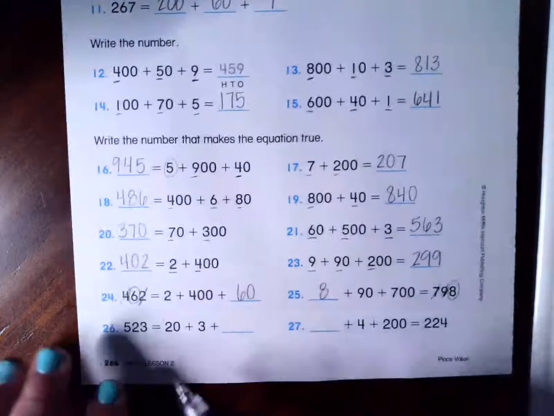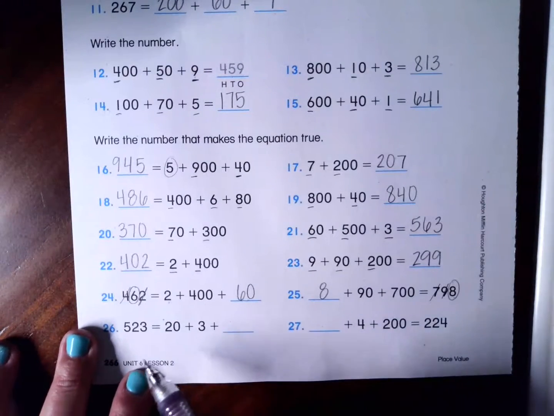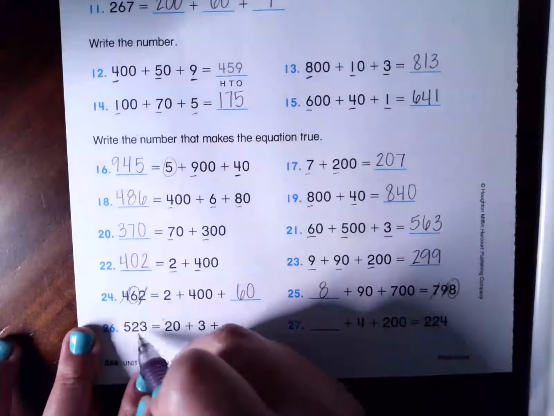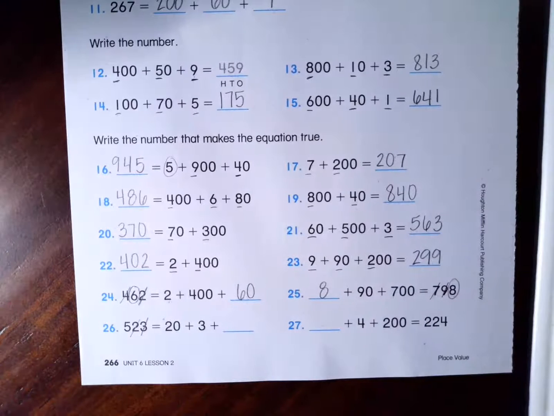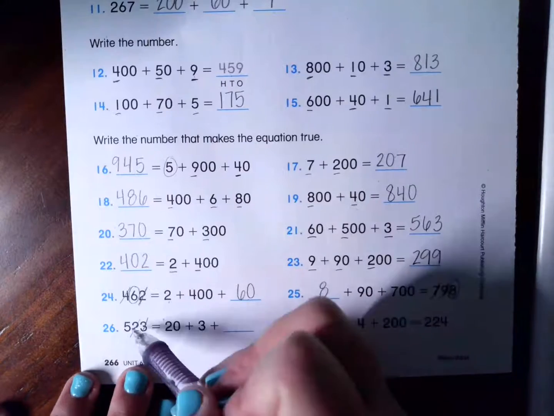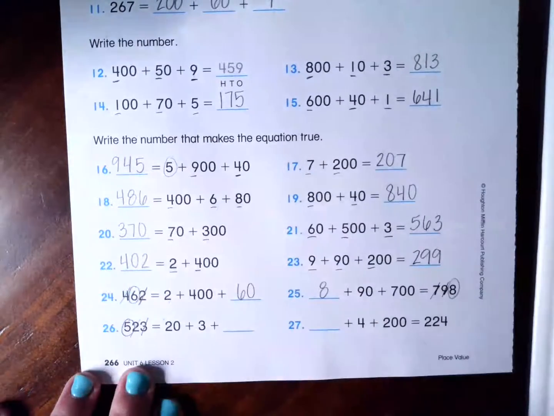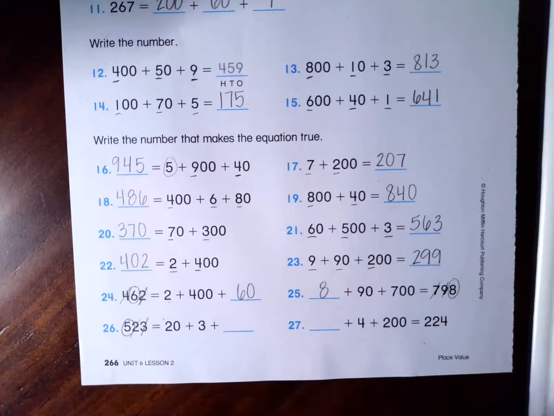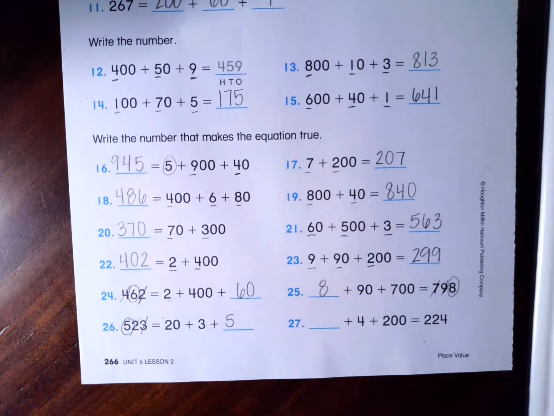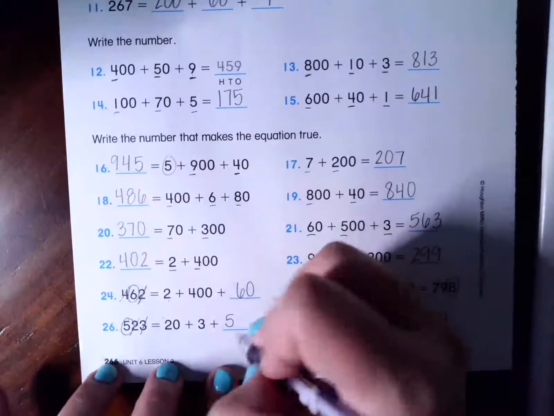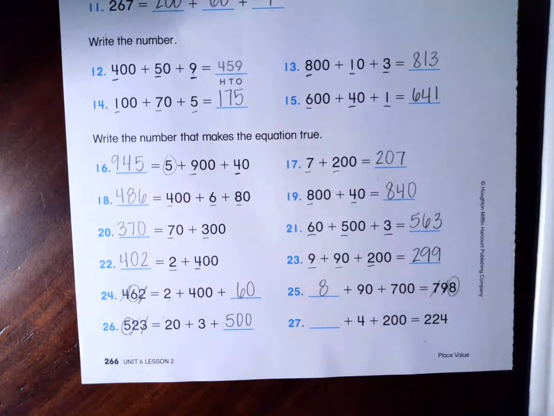All right, I have 523. I have my 2 tens right there. I have my 3 ones right there. And now I'm missing this 5 right there. So it's not just a 5, right? If I wrote a 5, that would only be 28. That's way off. But it's a 5 in the hundreds place, so I got to add my zeros because a 5 in the hundreds place stands for 500.